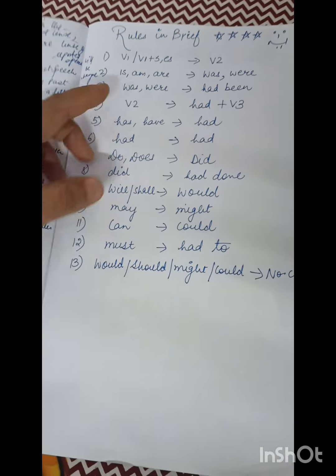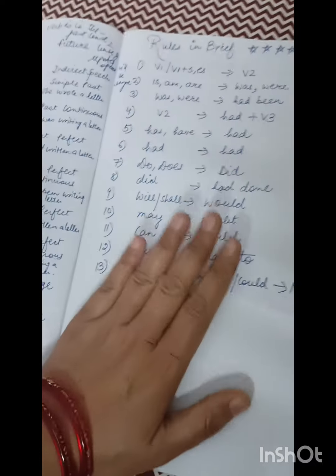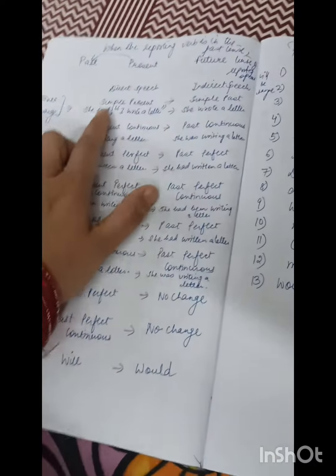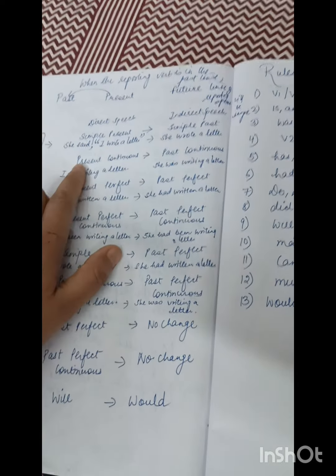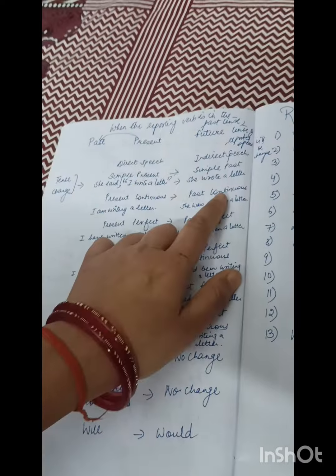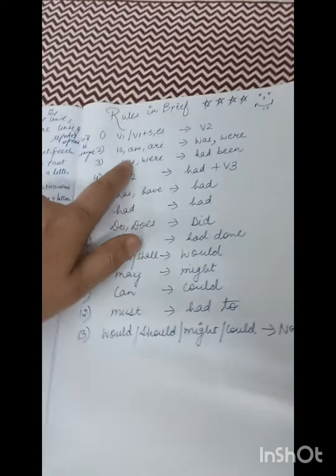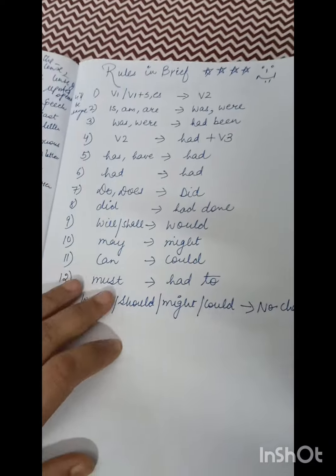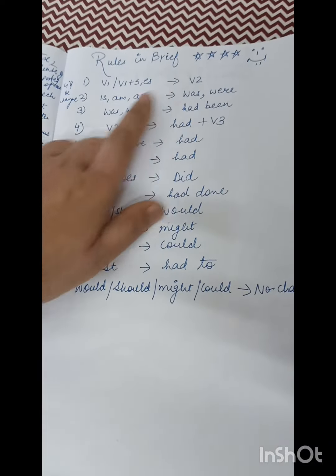I promise. And the rule says V1 plus S/ES. This is the entire conversion of this chart into the simplest form of these rules. How? Let's see a little bit this side also. Simple present tense, the rule is V1 plus S/ES gets changed into V2. Is/am/are plus V1 plus ing gets changed into was/were plus V1 plus ing. The same conversions are mentioned here in short. V1 or V1 plus S/ES get changed into V2, verb second form.